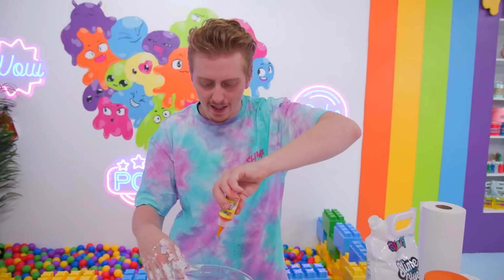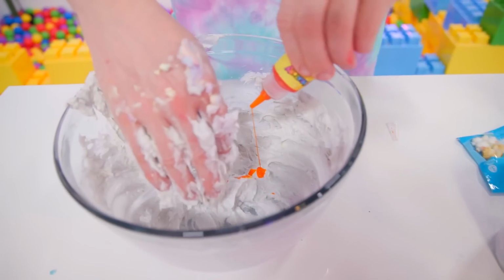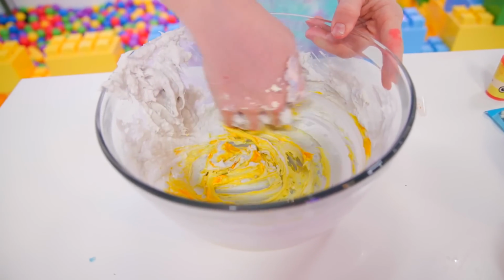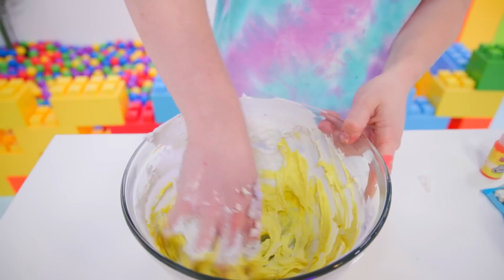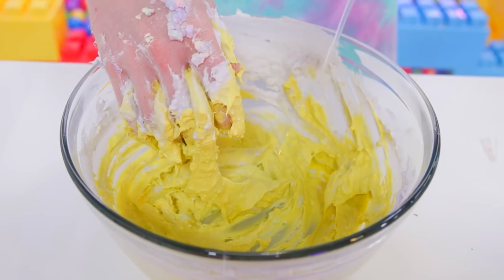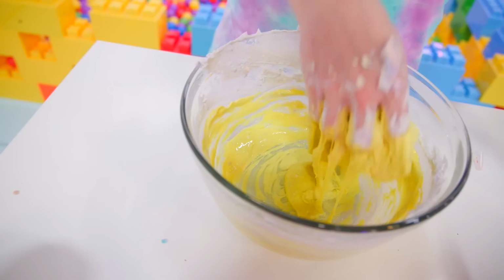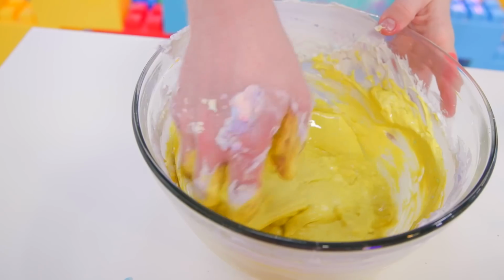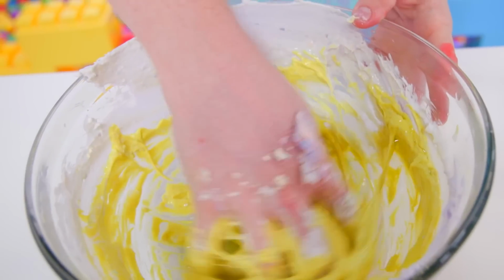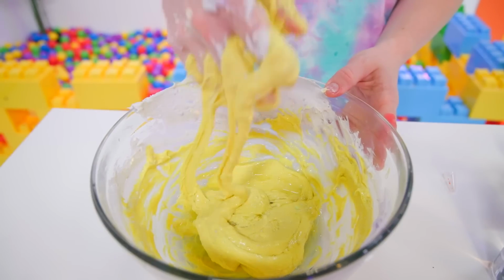All right, let's add the yellow in there because we don't want that gray color. It really does not match the smell at all. Oh yeah, this is definitely looking a lot more like butter. Now let's see if it activates. No way, it's activating. Okay, it's having a hard time activating, and the goal here is to make a really nice texture, and so far this feels really, really soft.